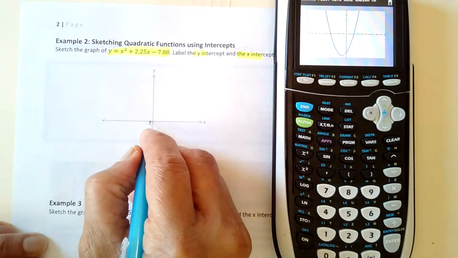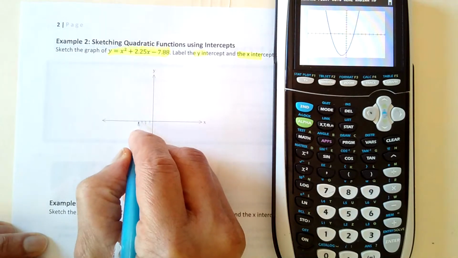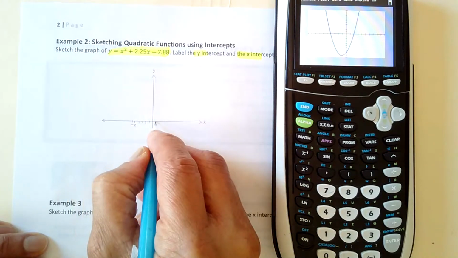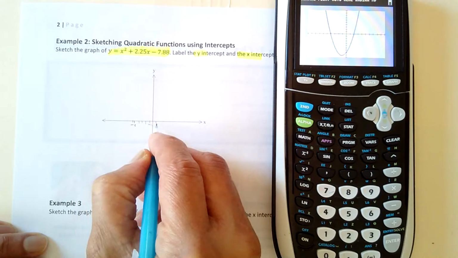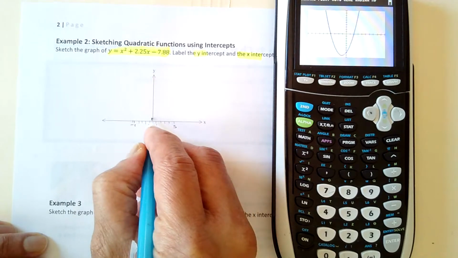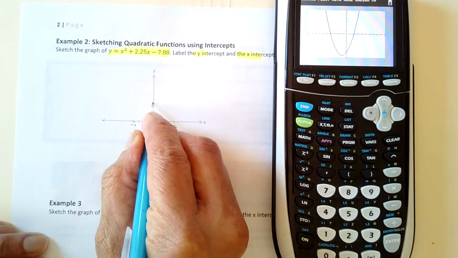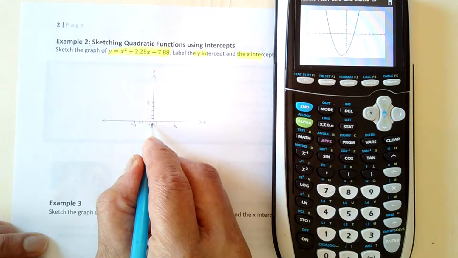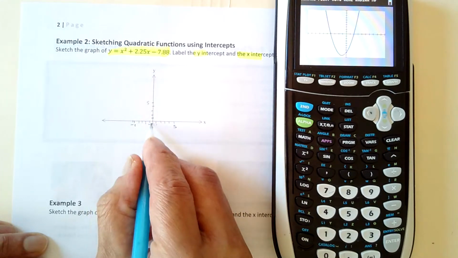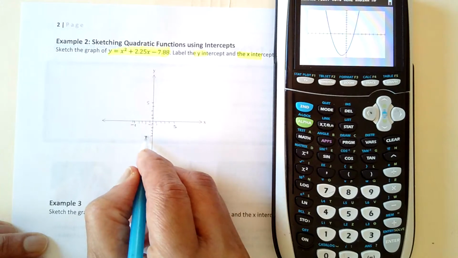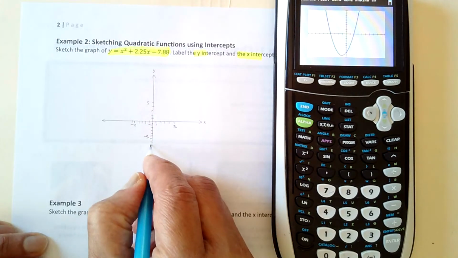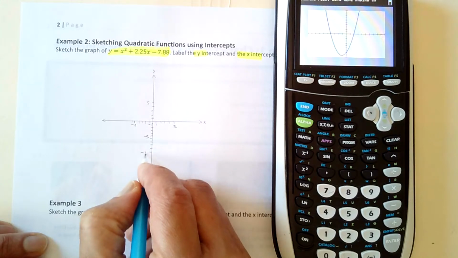So I can first of all label 1, 2, 3, 4, 5. 1, 2, 3, 4, 5. 1, -1, -2, 3, -5. 6, 7, 8, 9, 10.